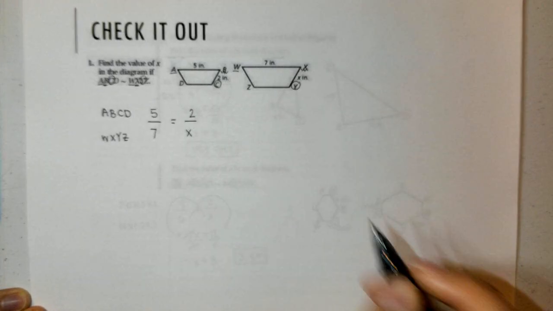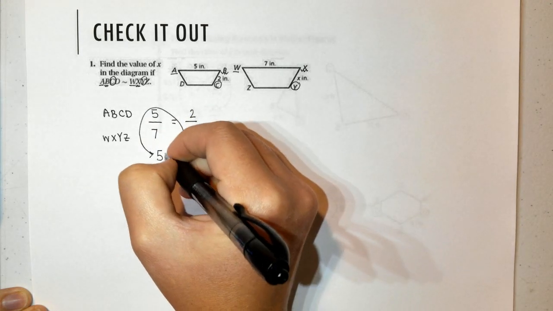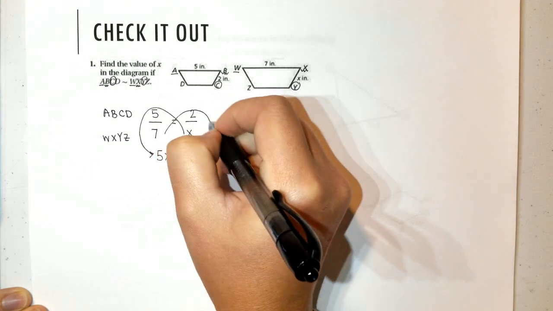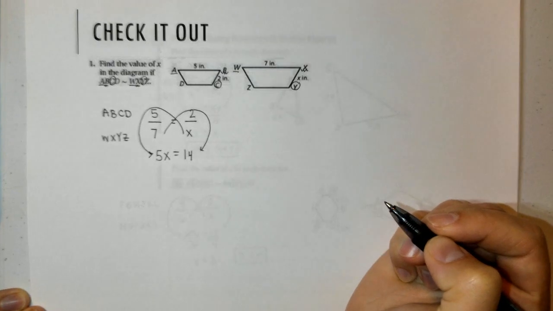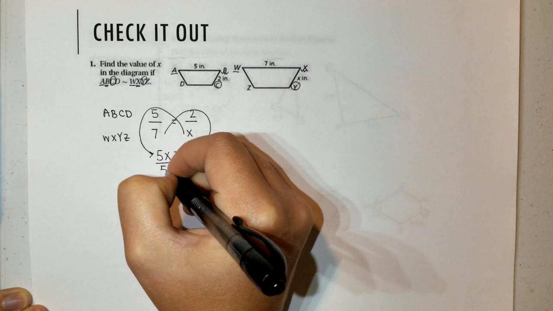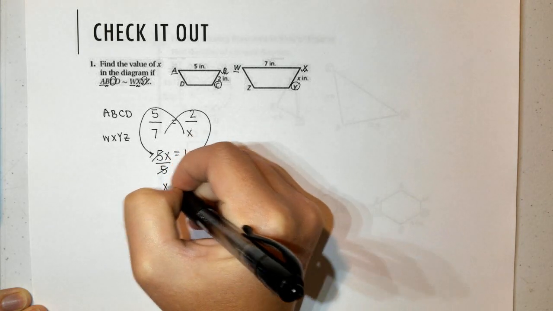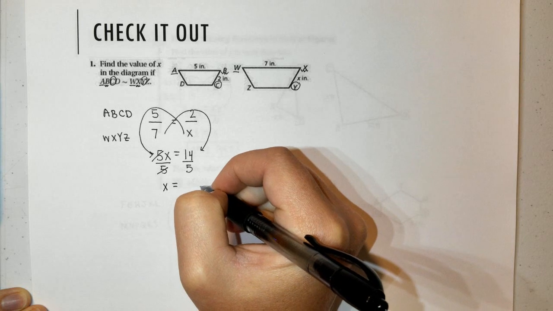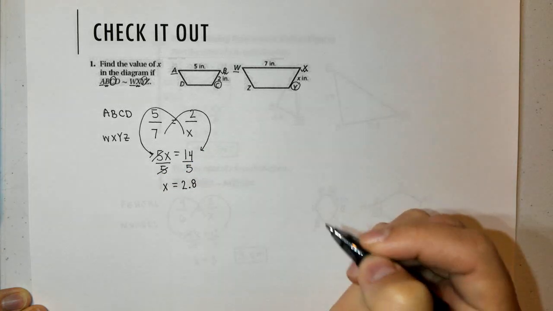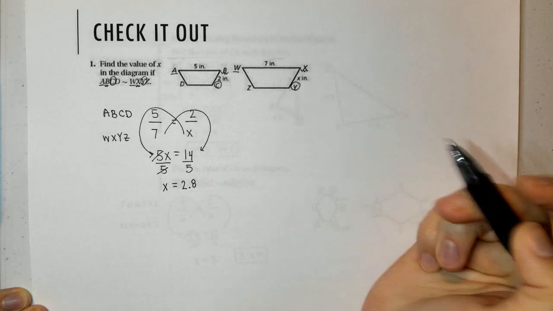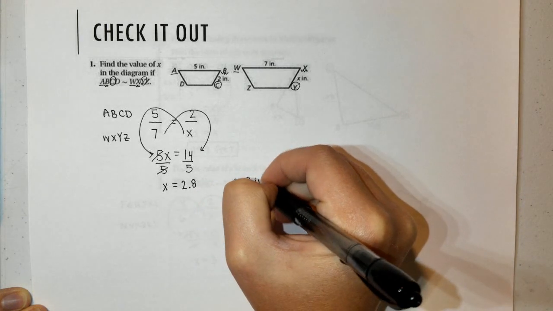Now I'm going to cross multiply, so 5 times x gives me 5x, and then 7 times 2 gives me 14. 5x equals 14, and now I'm going to divide both sides by 5. 5 divided by 5 is 1, so I'm left with x, and then I have 14 divided by 5, and that gives me 2.8. So the value for x in the side XY is going to be 2.8 inches.